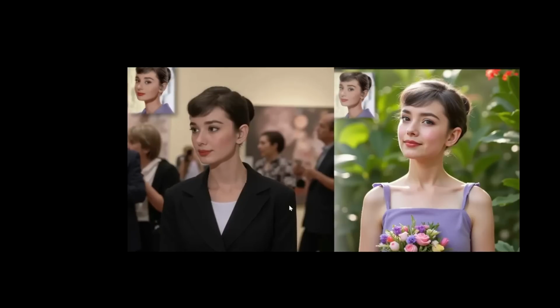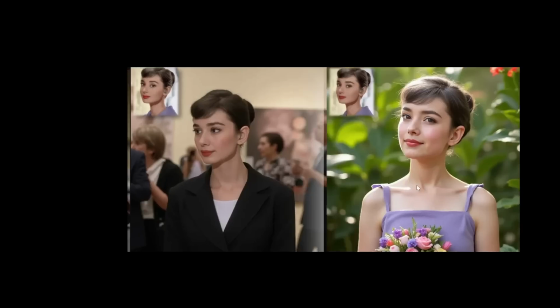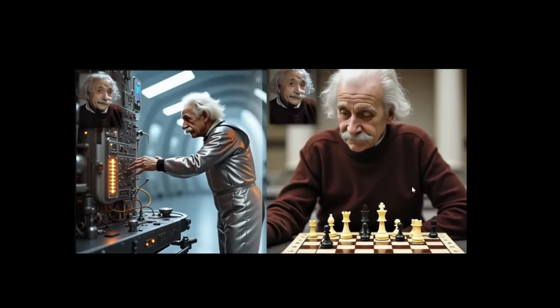And this is also perfect for face swapping and cloning characters. So let's say you input a reference photo of this woman. Well, you can generate her in any photo doing anything. So here are just two examples. Same with Einstein. If you input a reference photo of Einstein, you can get him to do something like this or play chess like this.